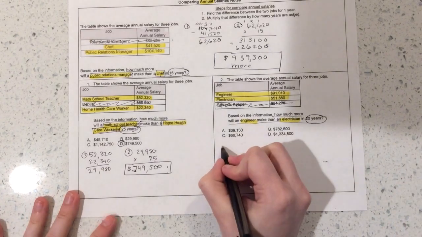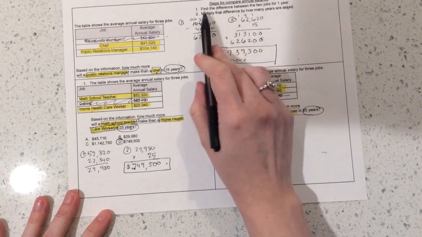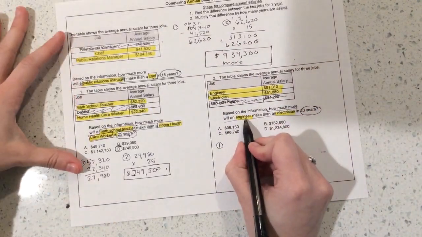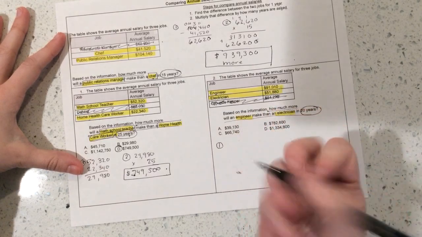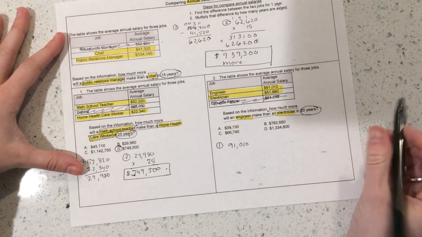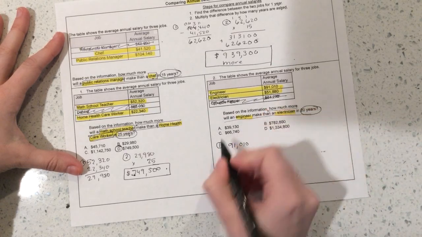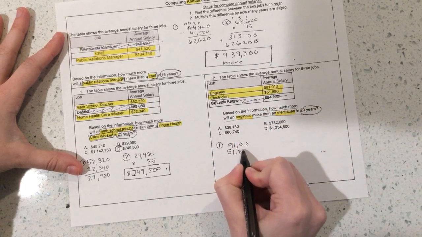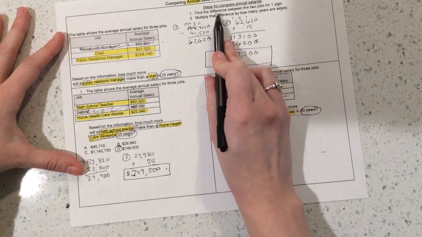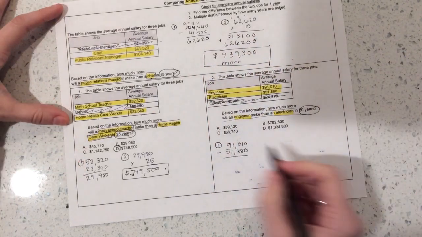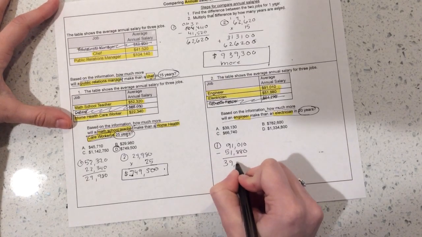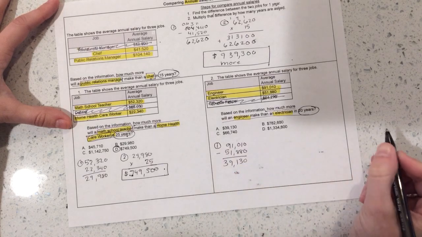From there, step 1 tells us to find their difference for that 1 year. So I'm going to take my engineer because it comes first. $91,010. And then my electrician at $51,880. And we're going to subtract because that word difference means subtract. If we subtract this, we get $39,130.